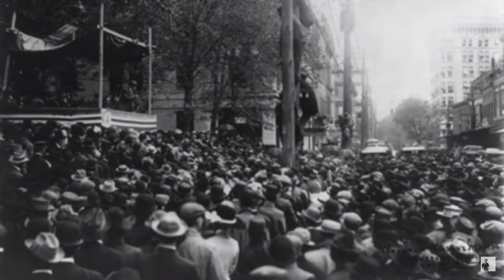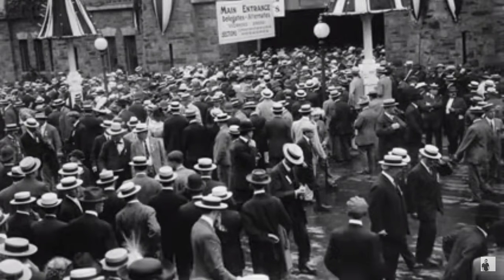Meanwhile, the Democratic Party, who hadn't done so well in presidential elections since before the Civil War, saw this major split of the Republican Party as a golden opportunity. They had a bit of drama as well at their own convention.